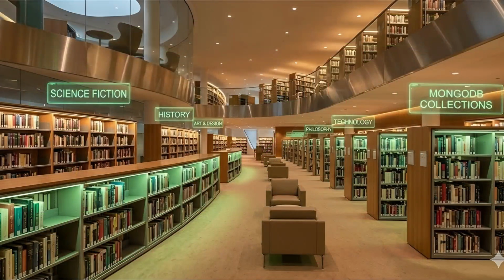Inside the library, you don't just throw books on the floor. You organize them onto bookshelves based on their genre. In MongoDB, we call these shelves collections. You have one shelf, collection, for science fiction. You have another shelf, collection, for history. A collection is just a group of similar things. You wouldn't put a history book on the sci-fi shelf, right? You keep them organized in their own groups.